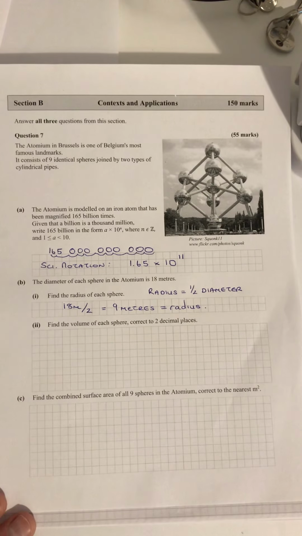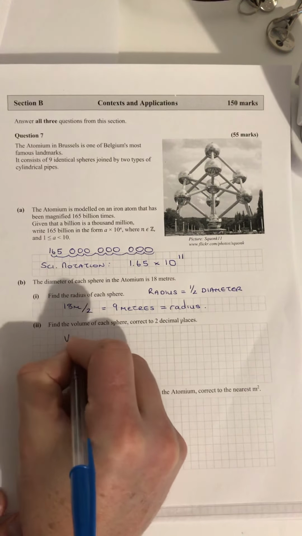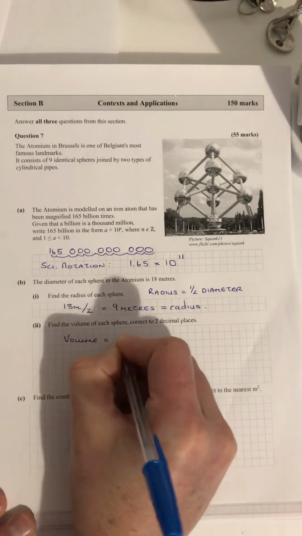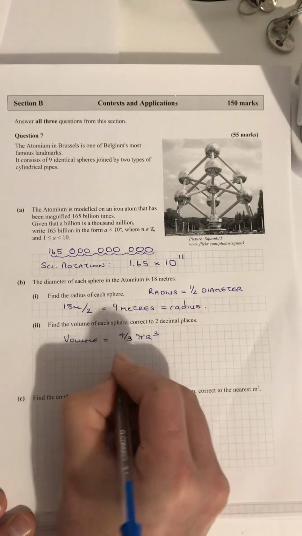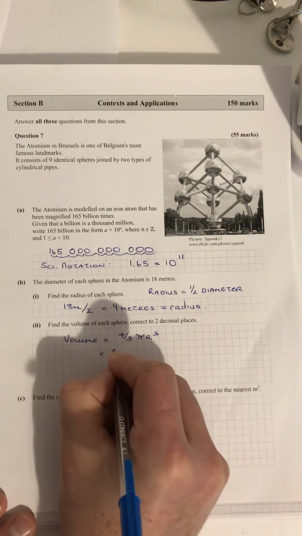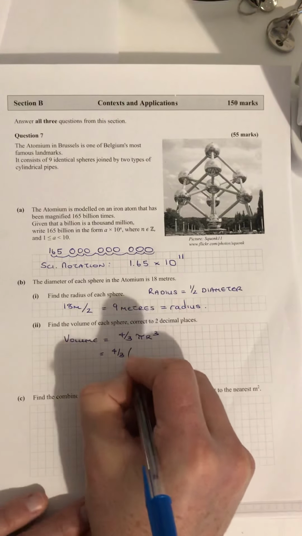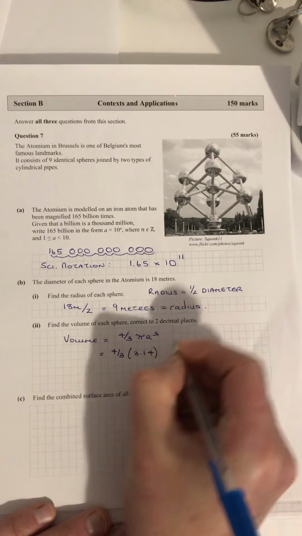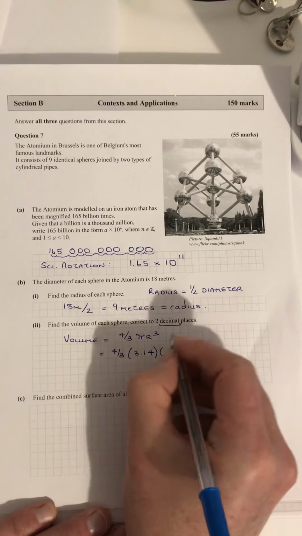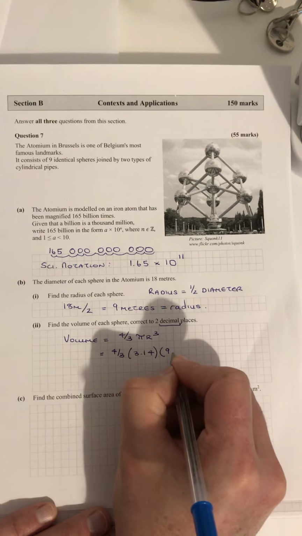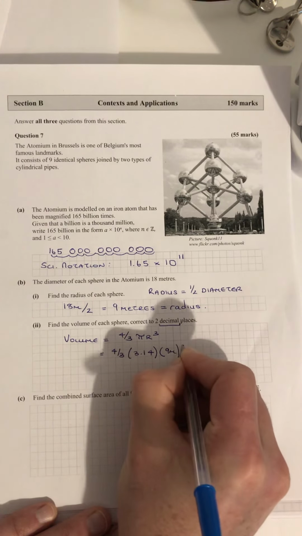Okay, find the volume of each sphere. So the volume of a sphere is equal to 4 over 3 pi r cubed, which in this case is 4 over 3. Pi is 3.14 because we want it in decimal, and the radius is 9 meters cubed.